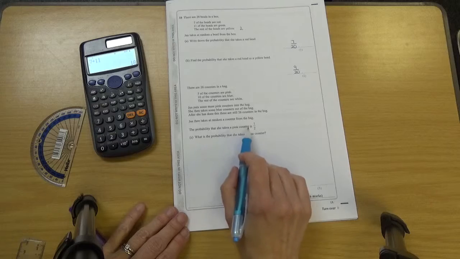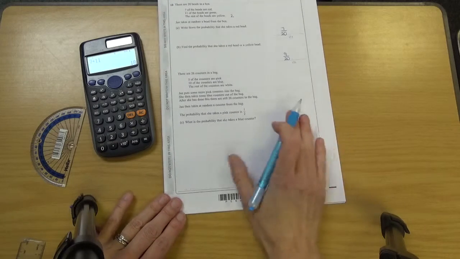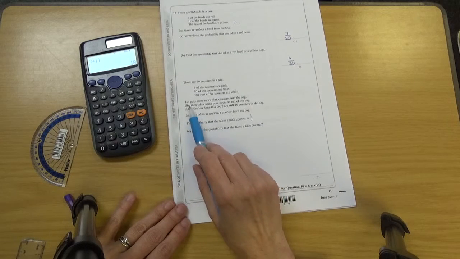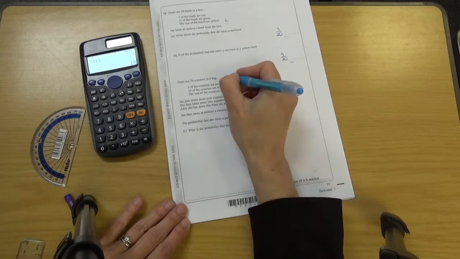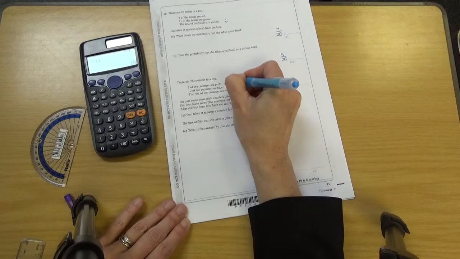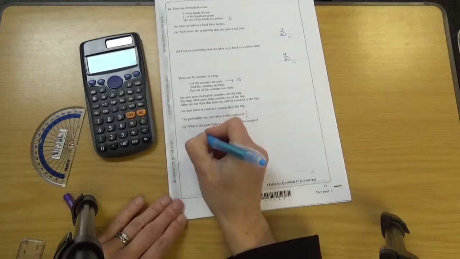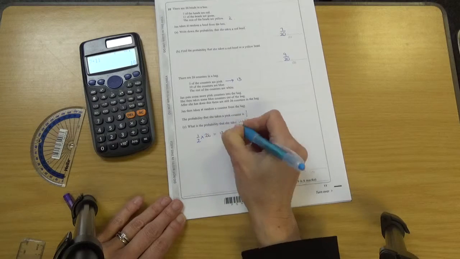Probability she takes a pink counter is a half. What's the probability she takes a blue counter? So she puts more pink into the bag. So the pink need to go up to 13 of them, so that half of the 26 is pink.